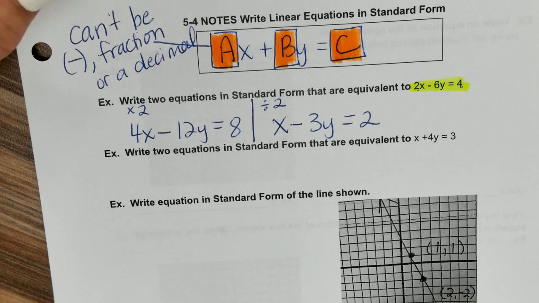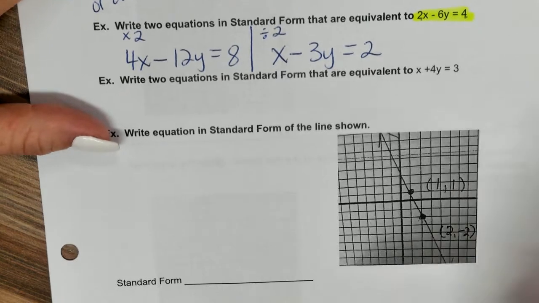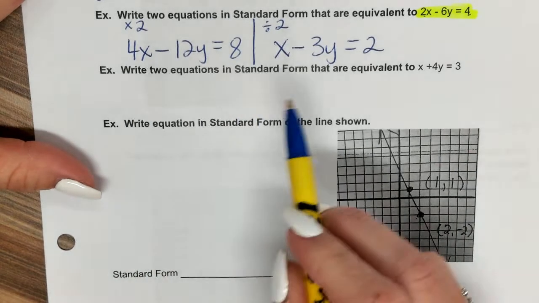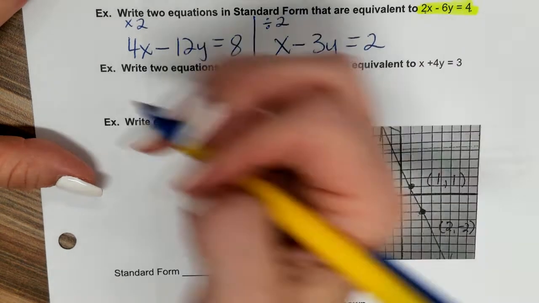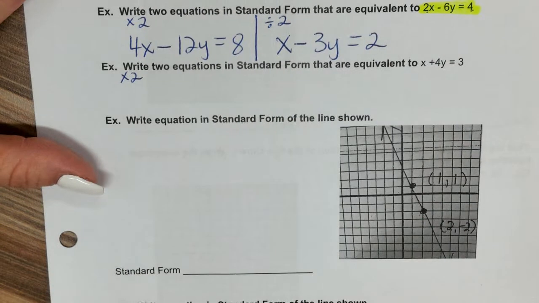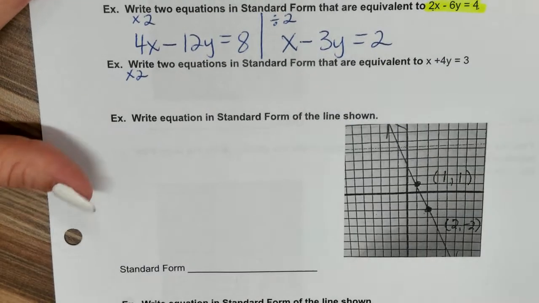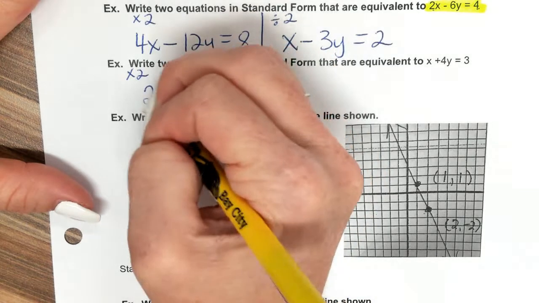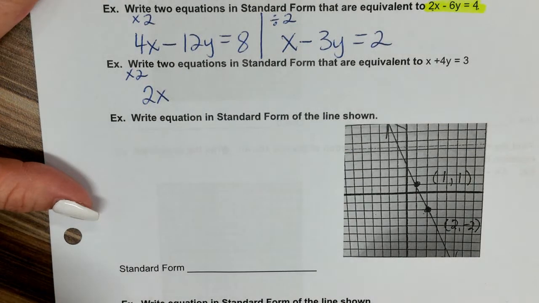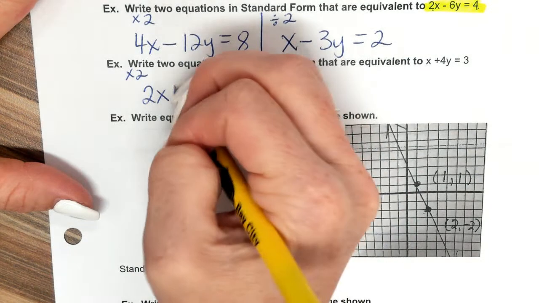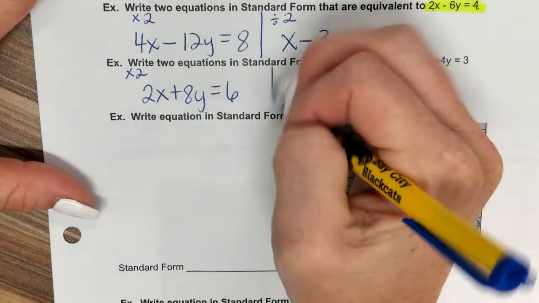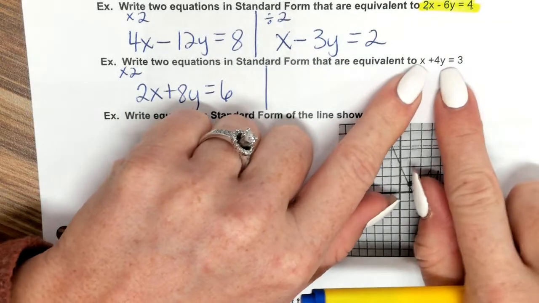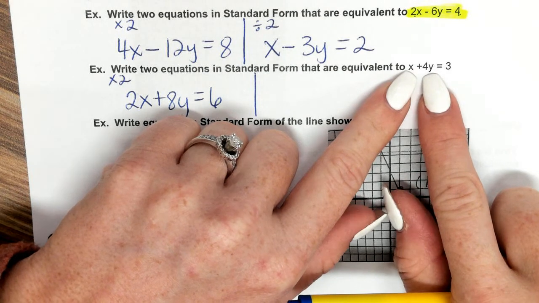Do you have any questions on what an equivalent equation is? All right, let's try this one. Write 2 equations in standard form that are equivalent to this equation. So let's multiply by 2. So what would it be? 2x plus 8y equals 6. Good. Can I simplify this equation and make it smaller?